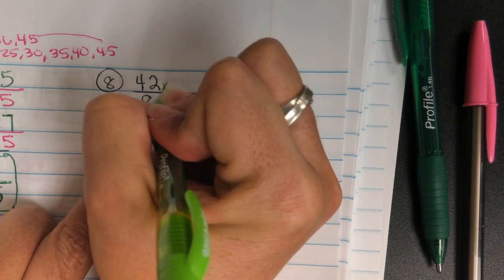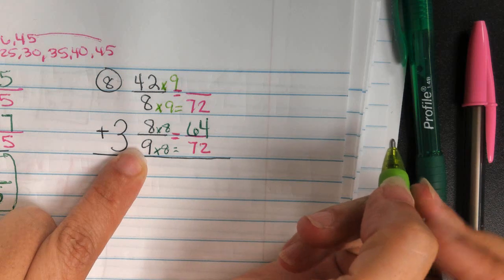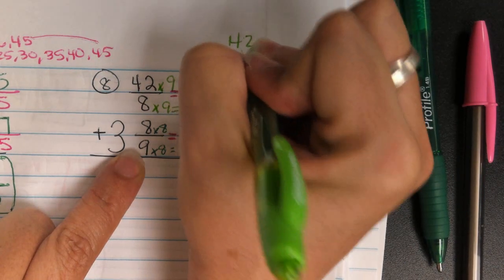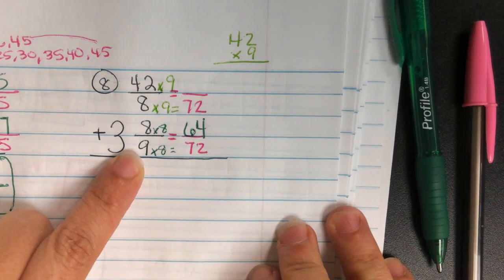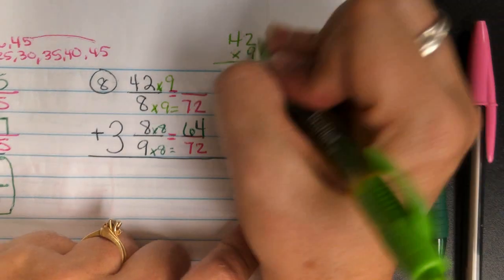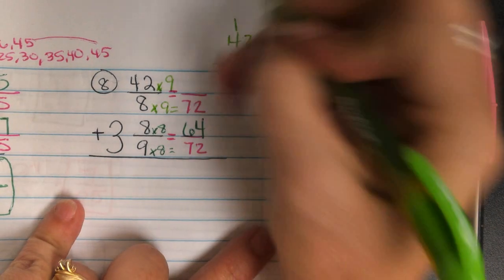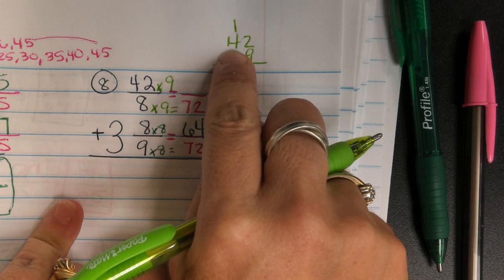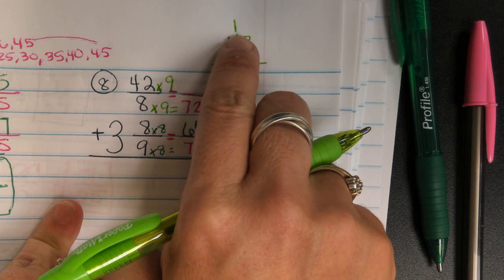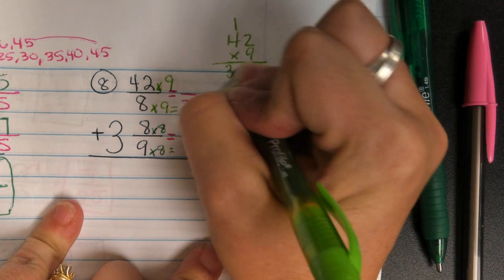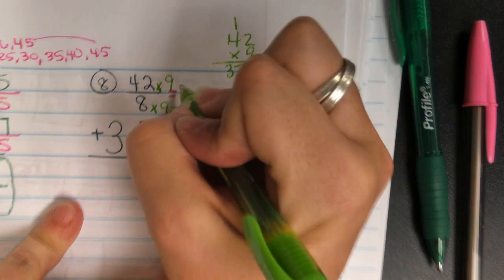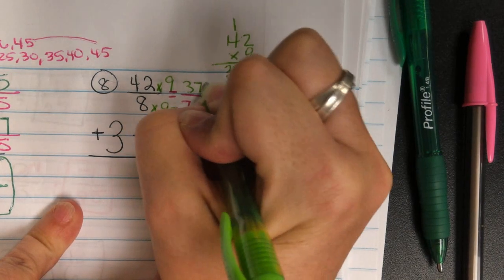So 42 times 9. And listen, if you put up 42 times 9, do it on the edge of your paper. 9 times 4 is 36 plus 1, 7, so 378.